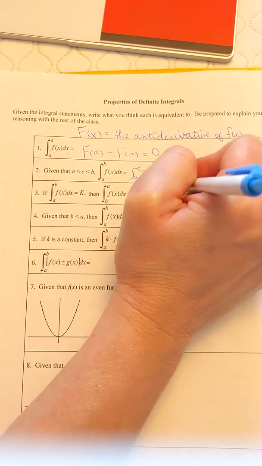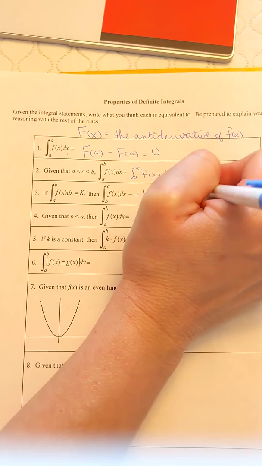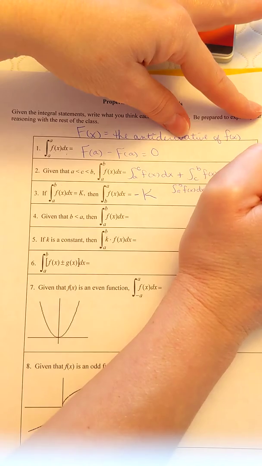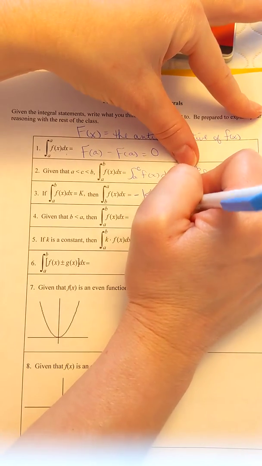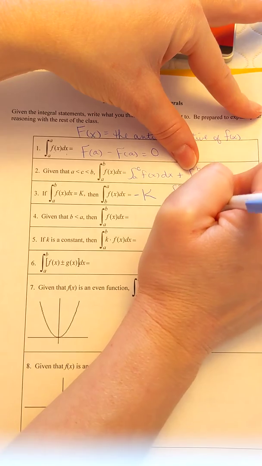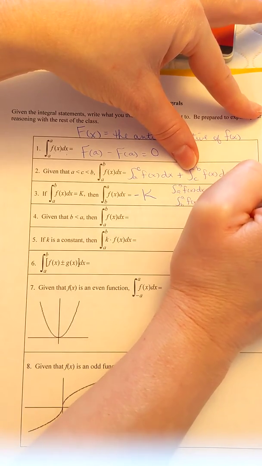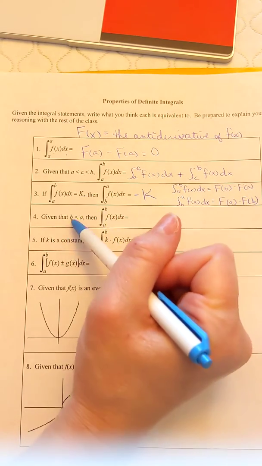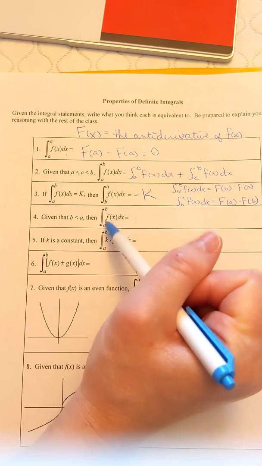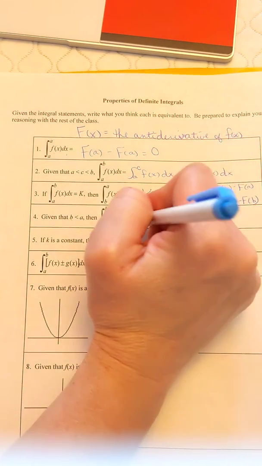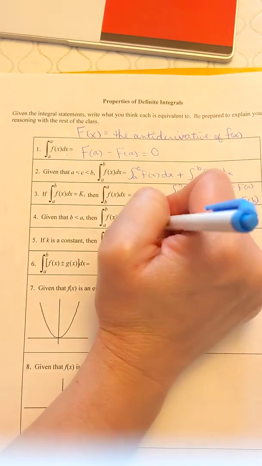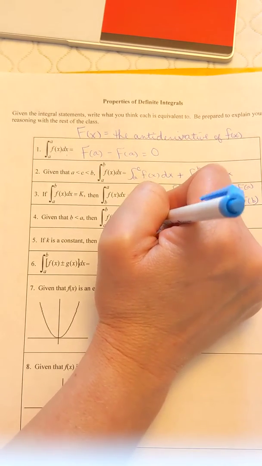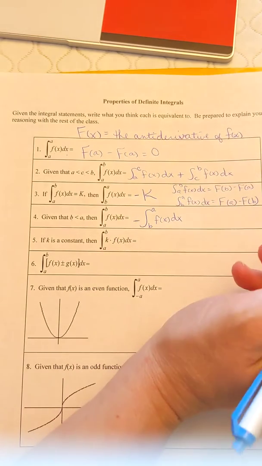Because from a to b, f of x dx equals f of b minus f of a. But if you go from b to a of f of x dx, then that would be f of a minus f of b. Given that b is less than a, it's going to equal the negative of the integral from b to a of f of x dx.